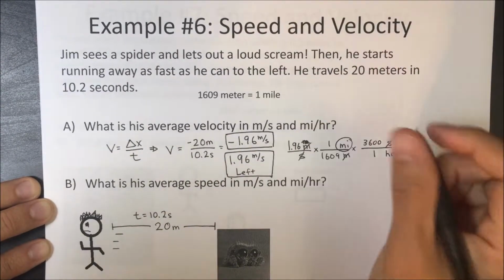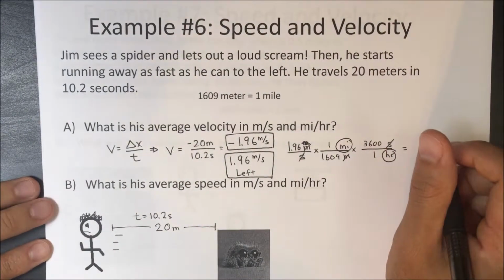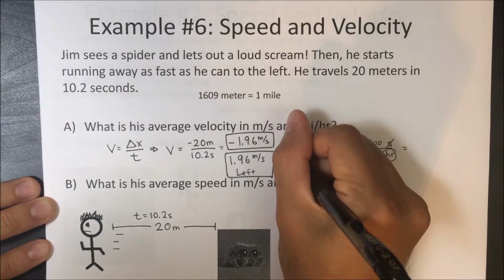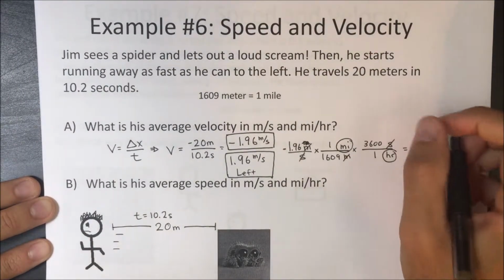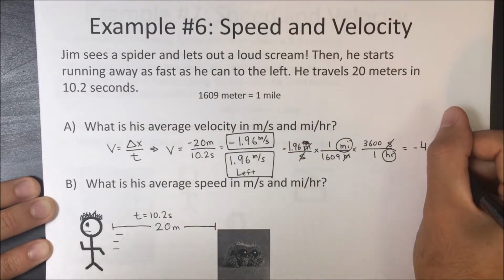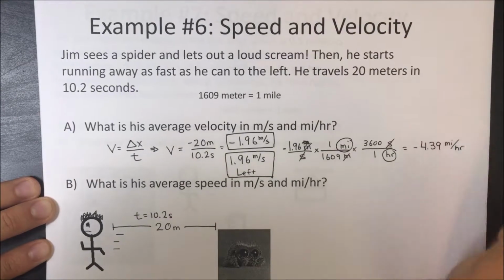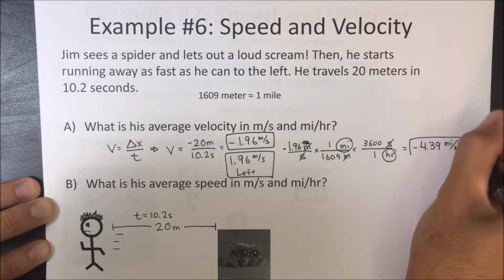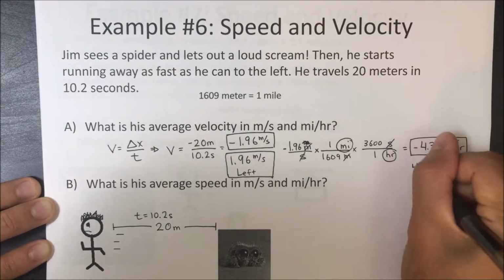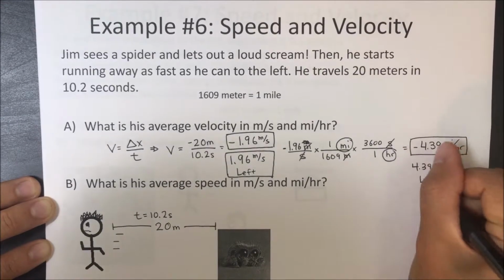The seconds cancel out, and we get what we want, our hour. Do some calculations, and this is going to be equal to negative 4.39 miles an hour. Or, again, we could put 4.39 miles an hour left.